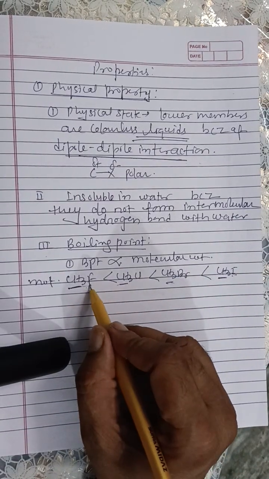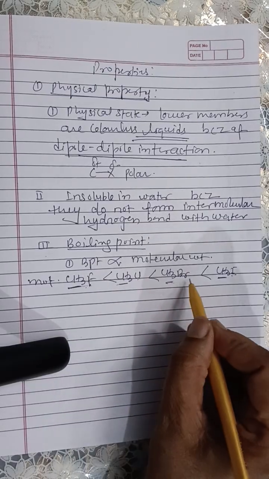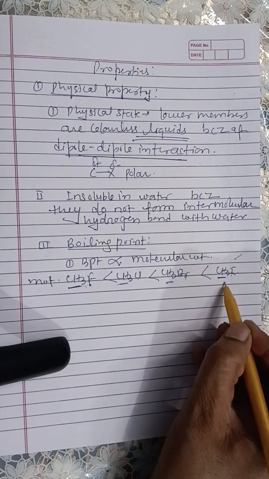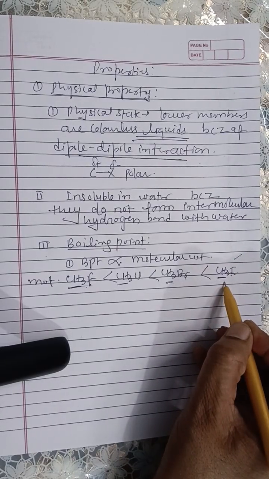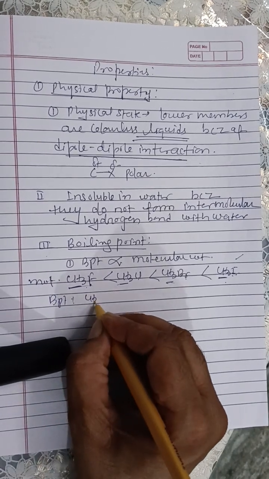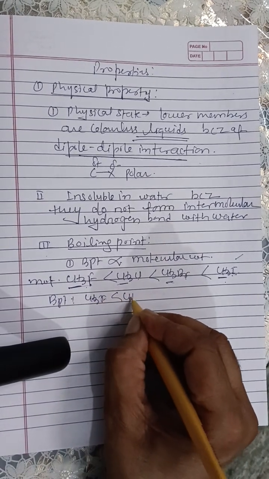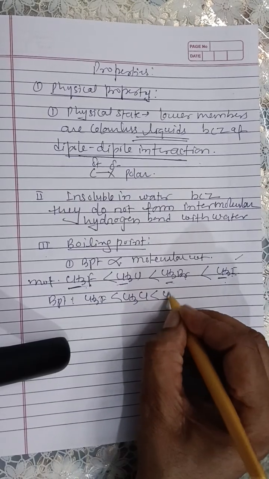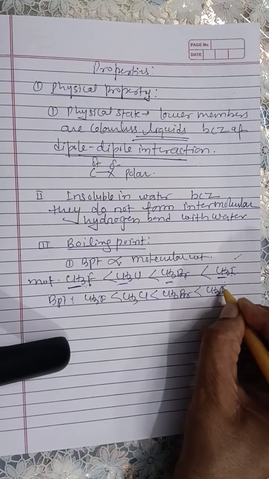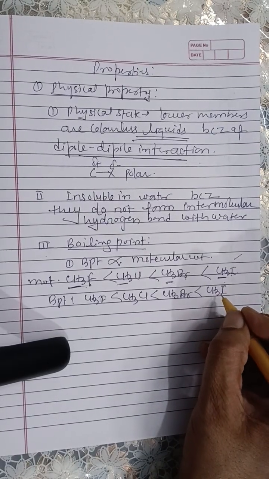So we compare the halogens. Boiling point will follow the same order: CH3F less than CH3Cl, less than CH3Br, less than CH3I. Highest boiling point will be of CH3I.